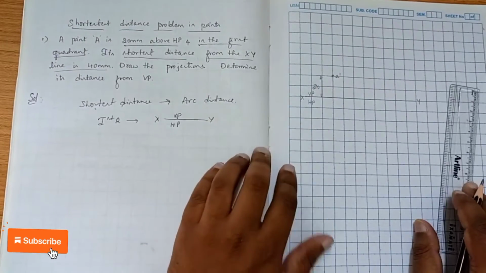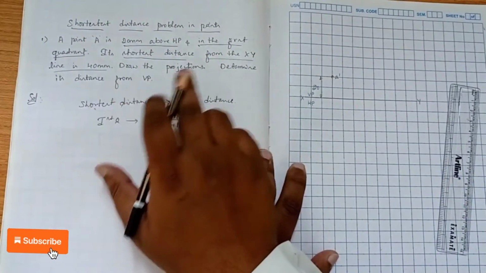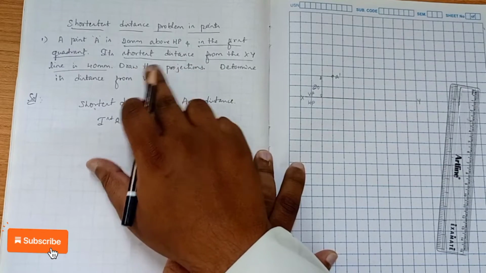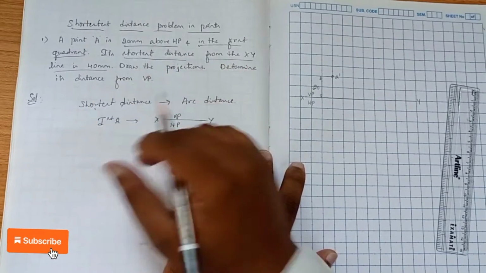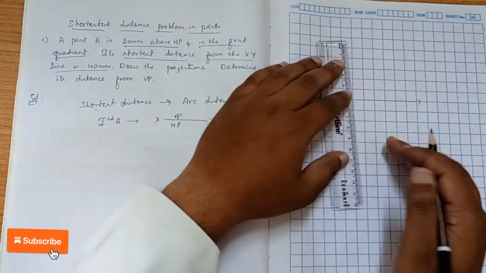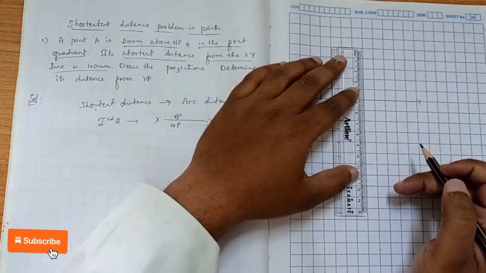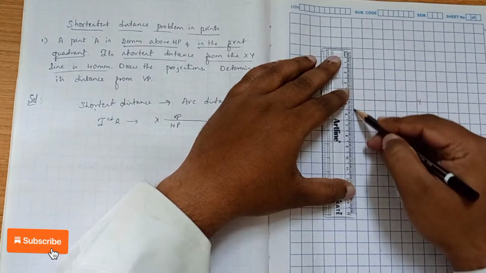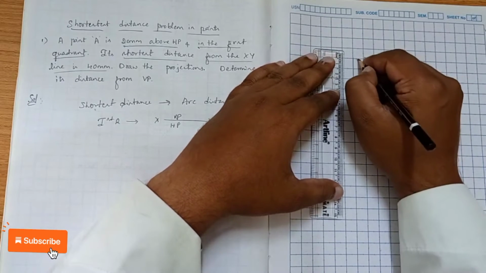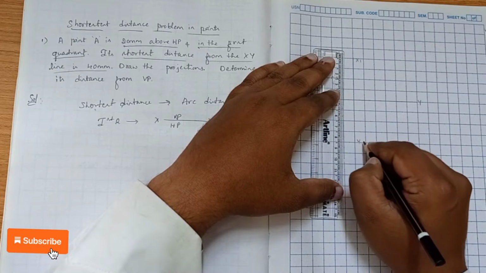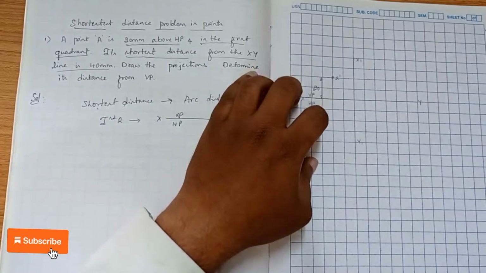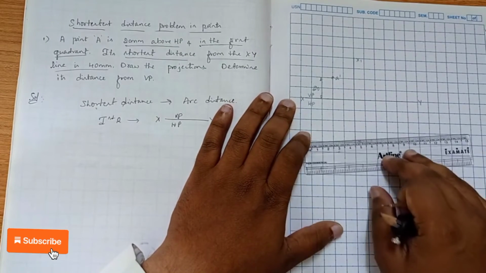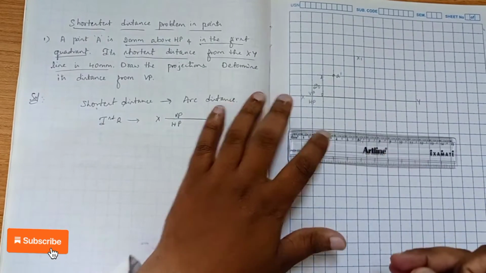Now you see that it is in the first quadrant, and its shortest distance from the XY line is 40. That means we have to consider the X1 Y1 line, and from the intersection of that X1 Y1 line we have to draw an arc here. For that we have to consider a scale and take 40 mm.